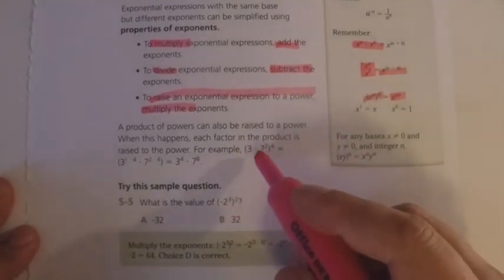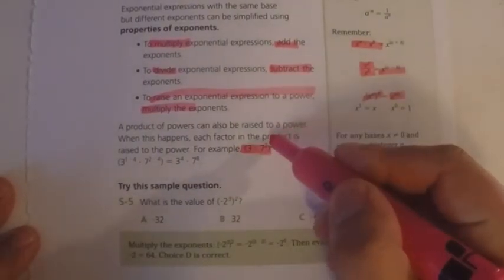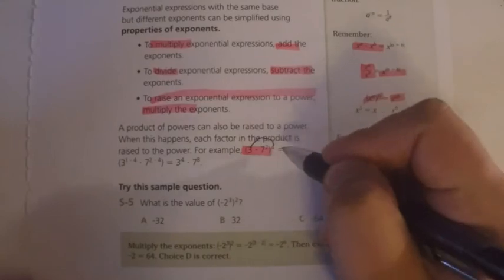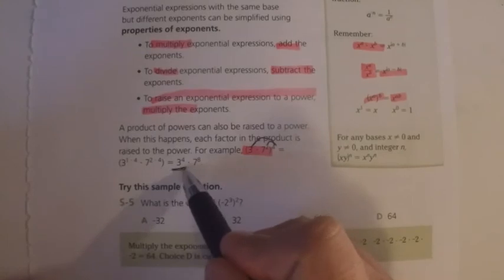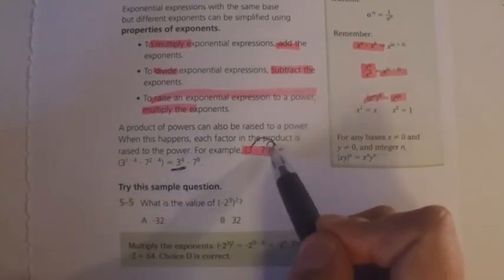So they also showed us that the product of powers can also be raised to a power, and when this happens, each factor in the product is raised to that power. So, for example, if we have 3 multiplied times 7 squared, notice how this is inside of the parentheses. So this to the 4th power is applied to both the 3 and the 7 squared. So we have 3 times 1, which is 3 to the 4th, times 4 times 2, which makes it 7 to the 8th. So it's attached to both of them there.